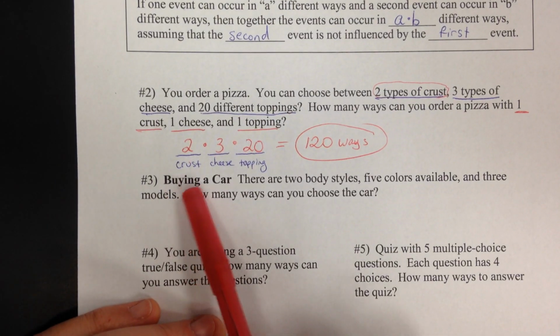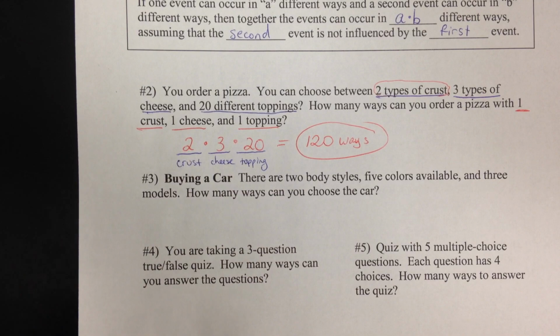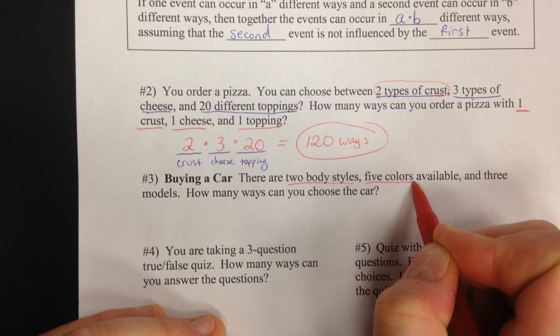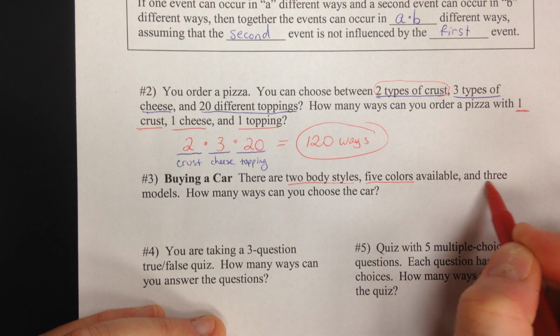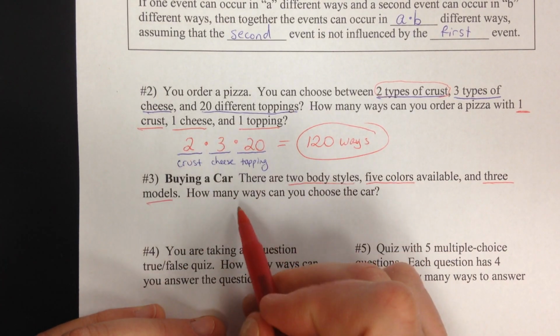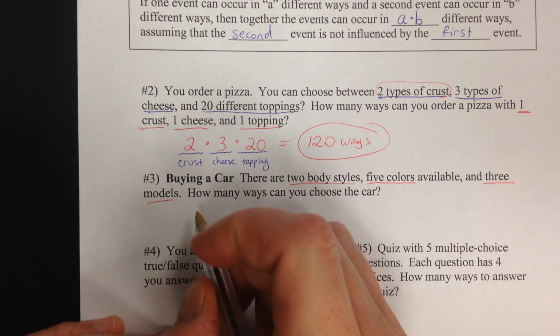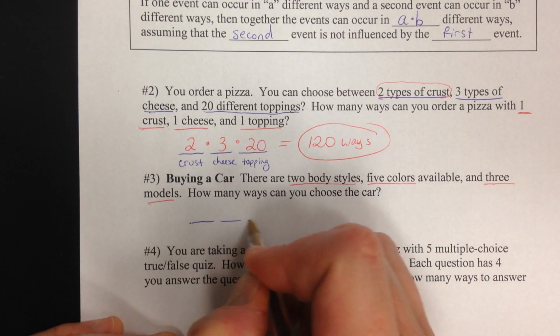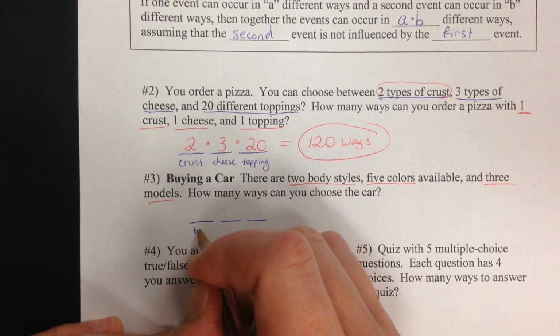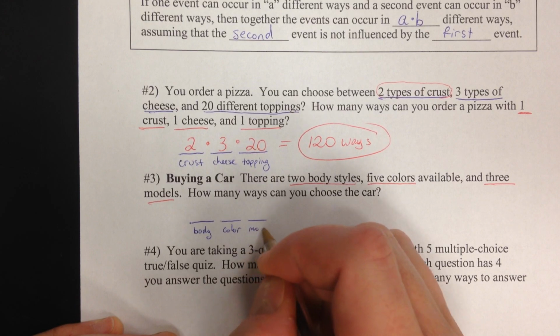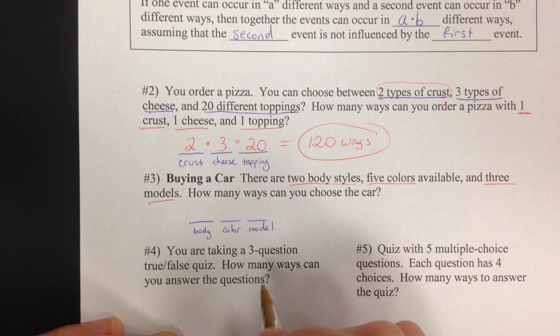Number 3, buying a car. There are 2 body styles, 5 colors available, and 3 models. How many ways can you choose the car? Well, we have 3 choices that we're making. We have the body style, we have the color, and we have the model. Now we're assuming that we can only pick one of each.